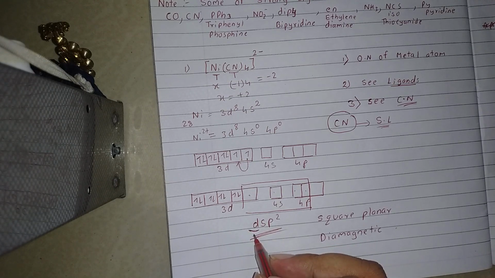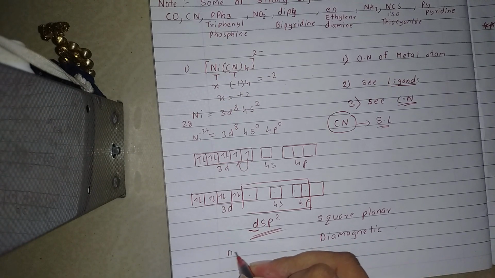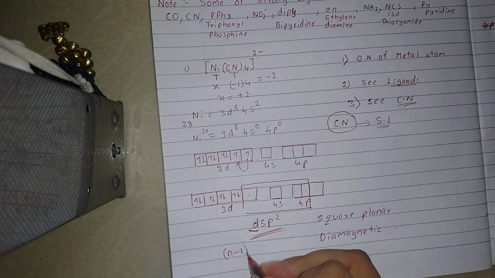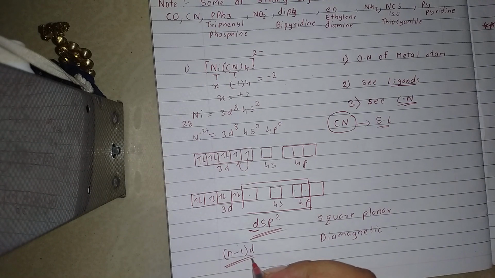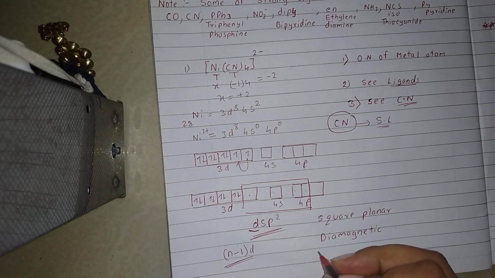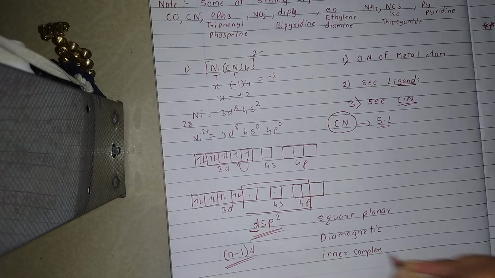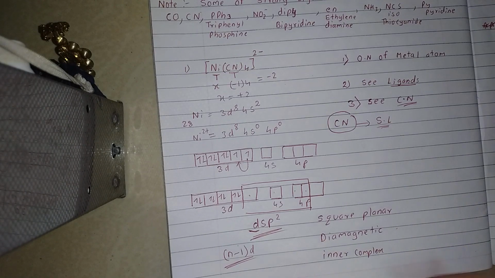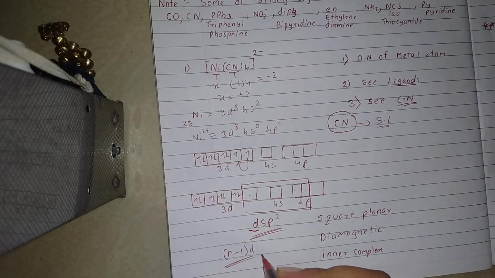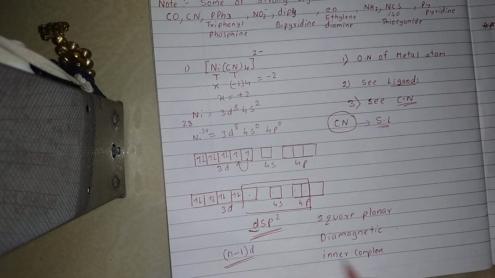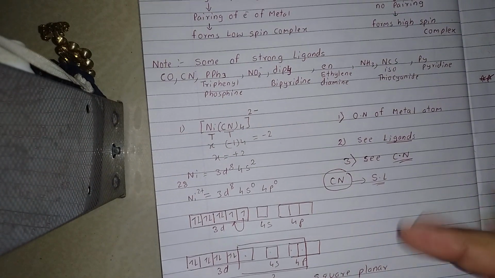That means the (n-1)d orbital is participating, so it is an inner complex. When the (n-1)d orbital participates, it is an inner complex. When the nd orbital participates, it forms an outer complex. Hope you got it.